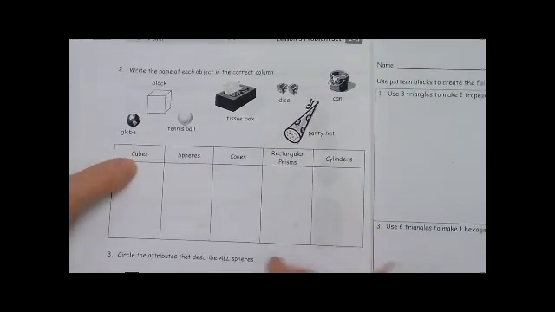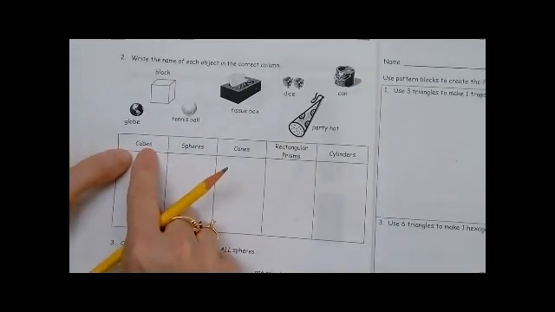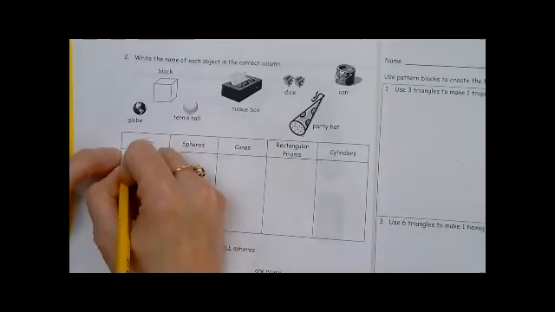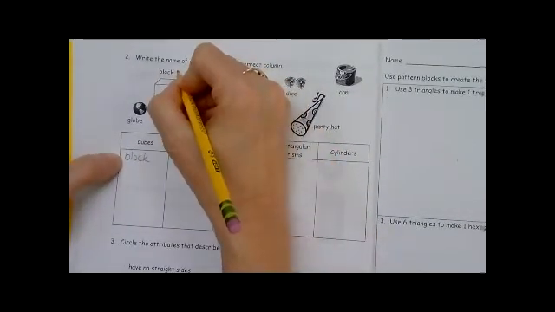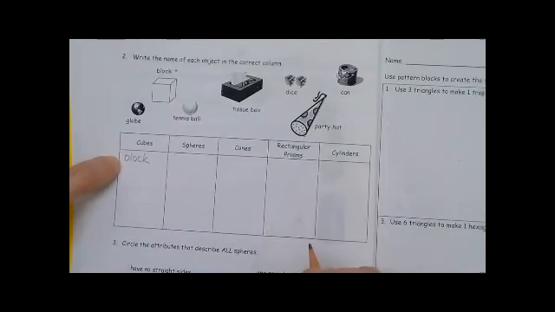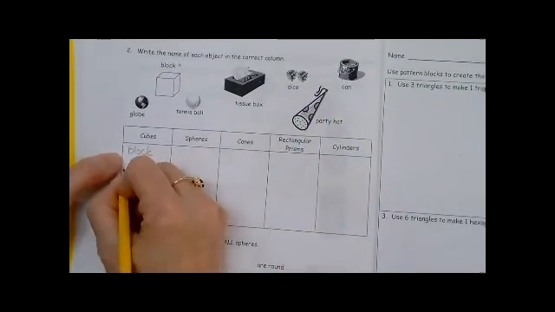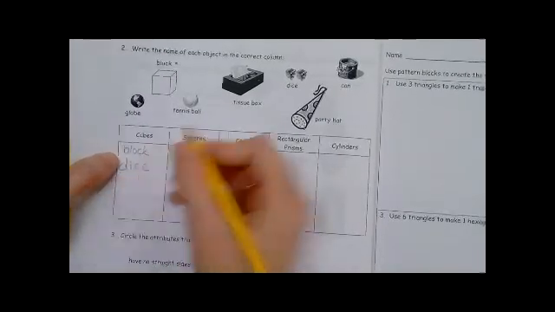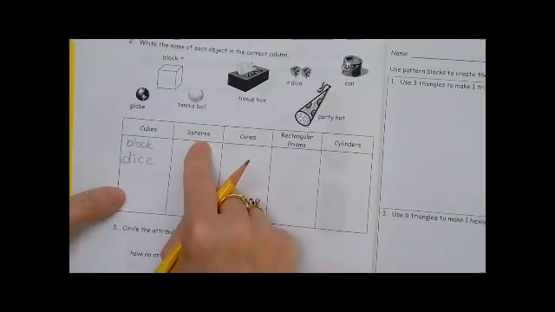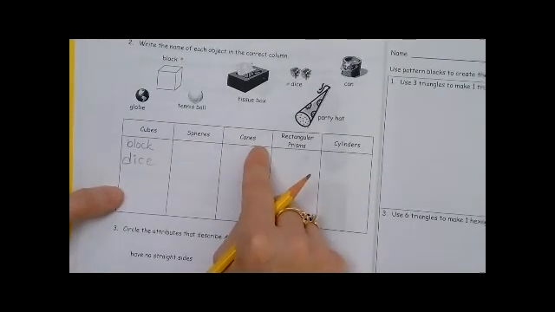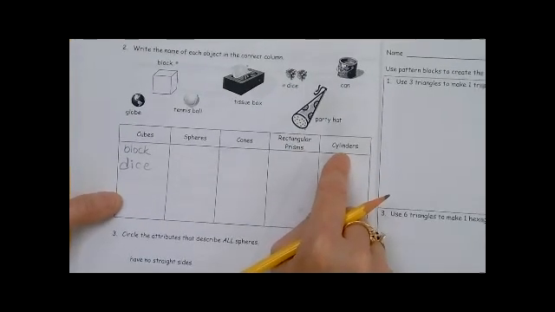So what objects are pictured above that are cubes? A block is a cube, right? Do you see any other cubes? Dot it so you know you already wrote it. Do you see any other cubes? Dice. Dice are cubes. Dot it. You already wrote it. Okay. Class, I want you to continue on writing the names of the items that are spheres, cones, rectangular prisms, or cylinders. Go ahead and pause the video now and finish section 2.